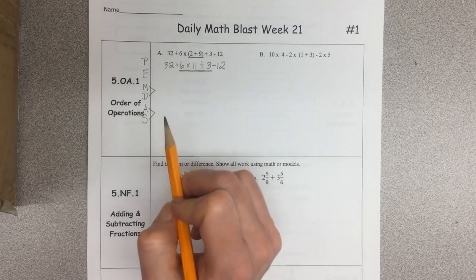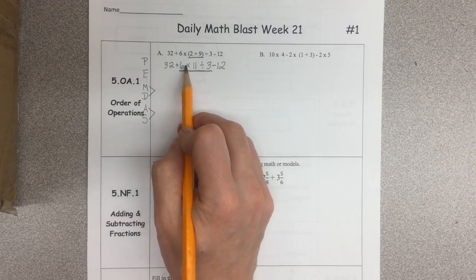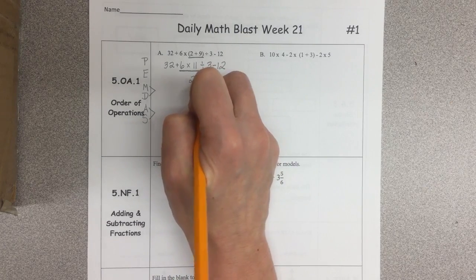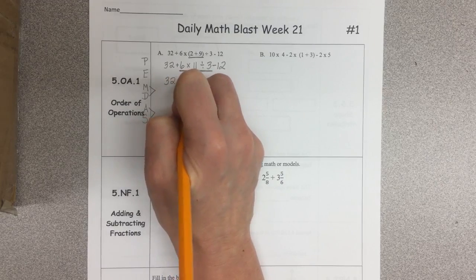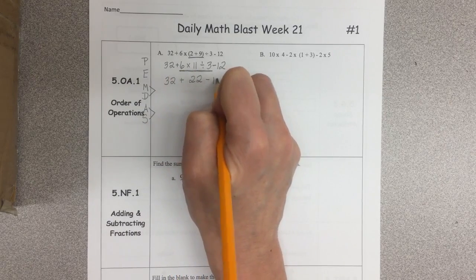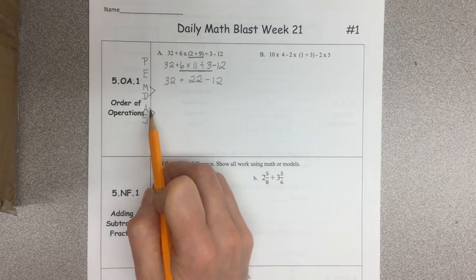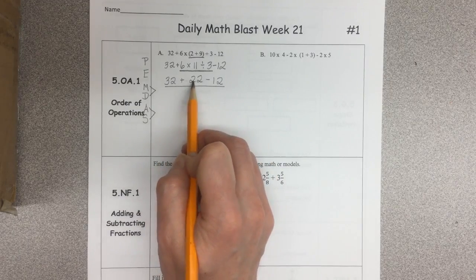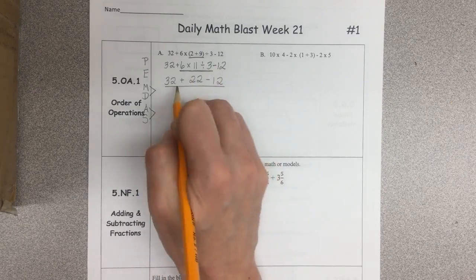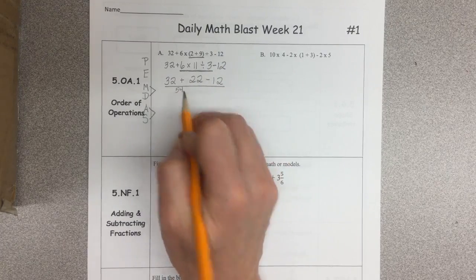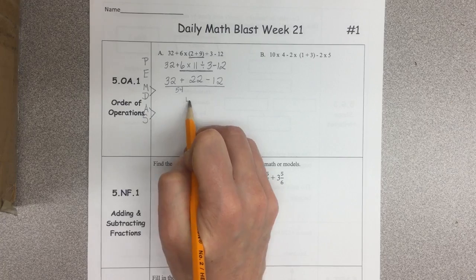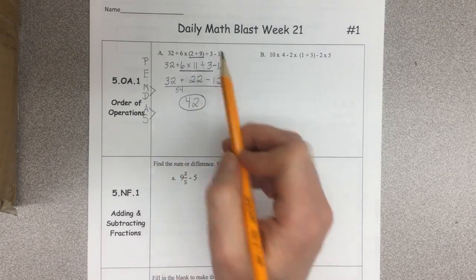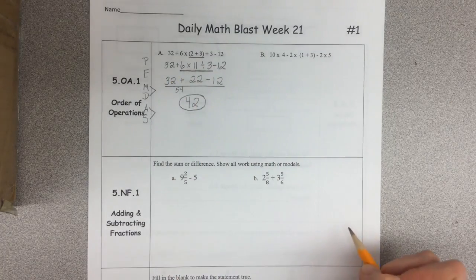So 6 times 11 divided by 3. 6 times 11 is 66, divided by 3 is 22. I will bring down all numbers and operations that have not yet been accounted for and move to the next step. Addition and subtraction together from left to right. So 32 plus 22 is 54 minus 12. When I take 12 from 54, I'm left with 42. So the simplified version of this expression is 42.